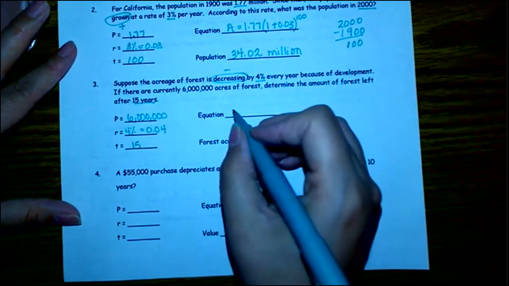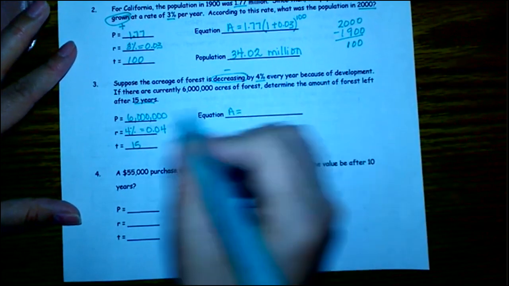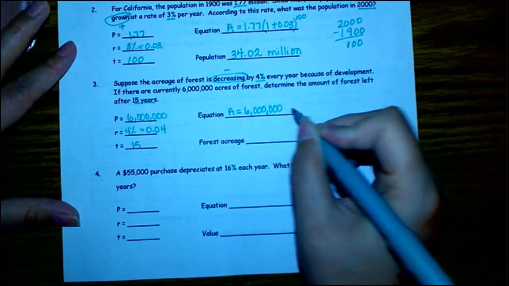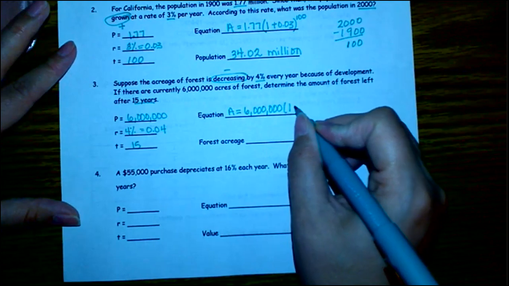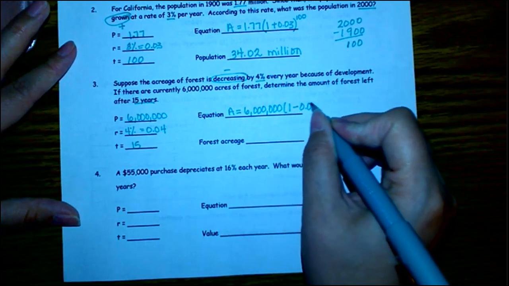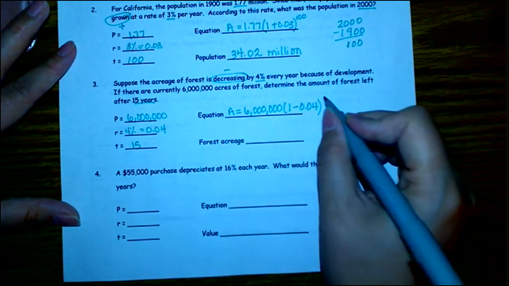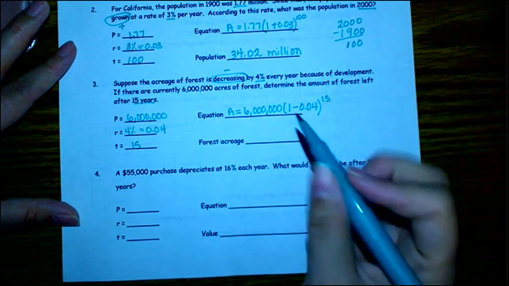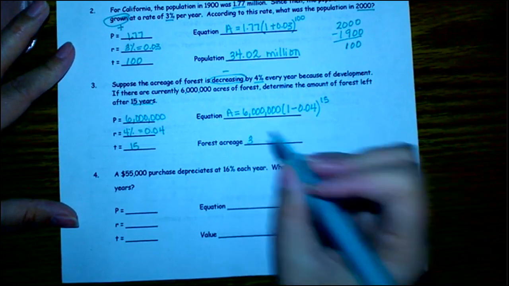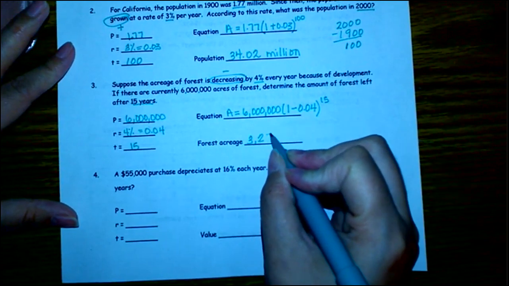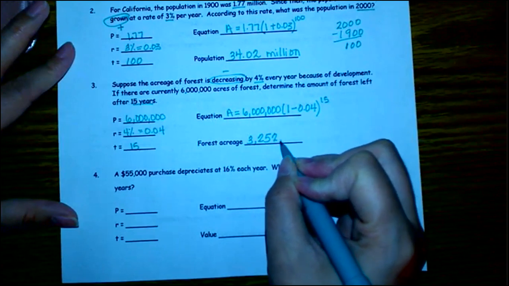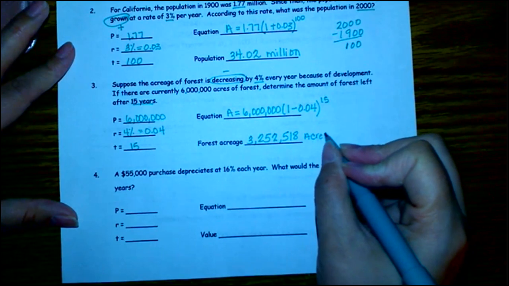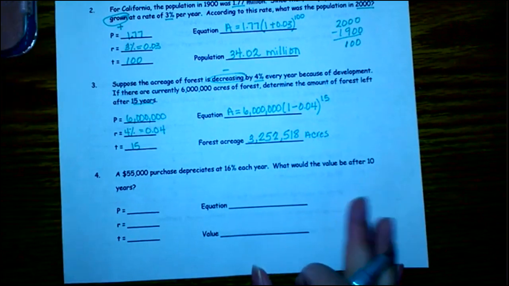So I'm going to write my equation. We have A equals my starting value, which is 6 million, times 1 minus 0.04 to the power of 15. If I plug this number into the calculator, we are decreasing our acreage by almost half. I get 3,252,518. That's acres.